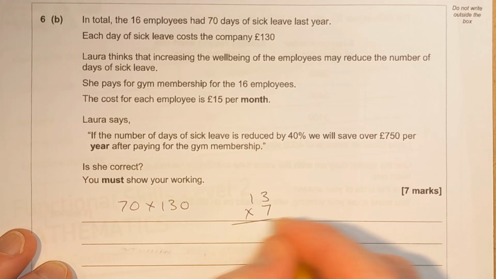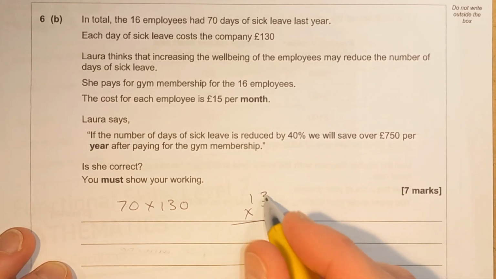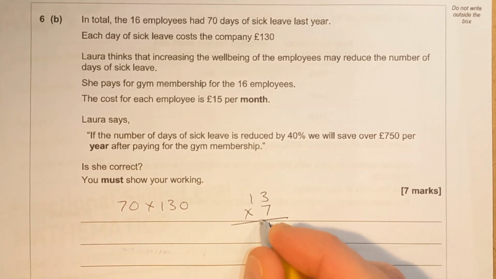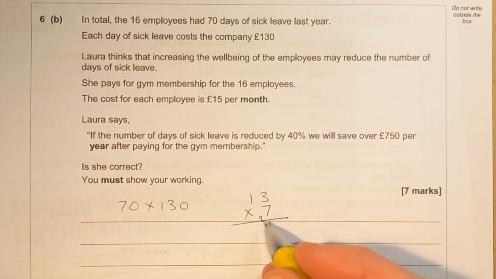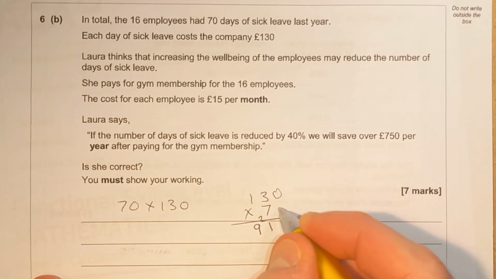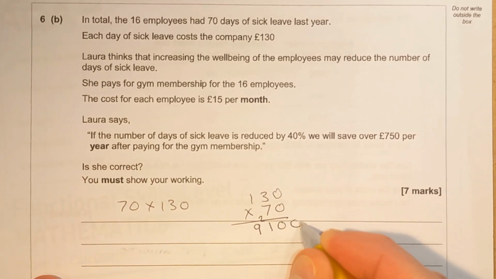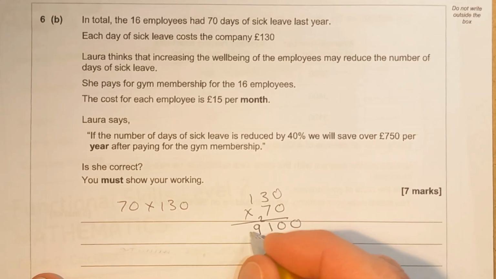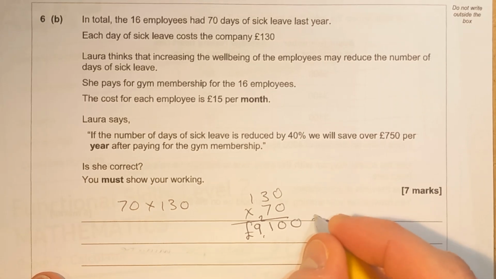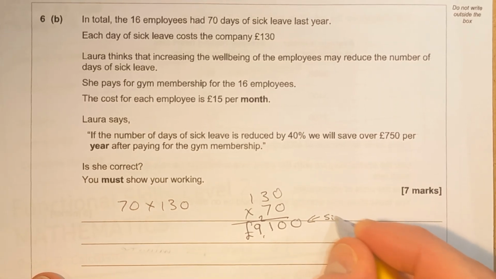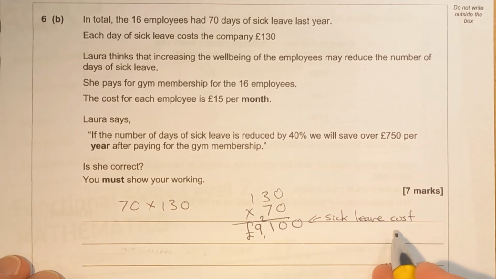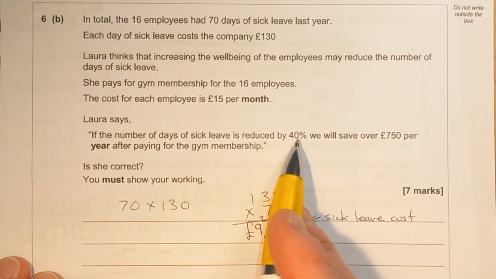And I'm going to do 7 times 13. So 7 times 3, or 3 times 7, 7, 14, 21. So 1 carry the 2. And 1 times 7 is 7, plus 2 is 9. Now, we had a 0 here and a 0 here, so I can just add those 2 zeros on the end. Okay, so we've got £9,100, and that is the sick leave cost.